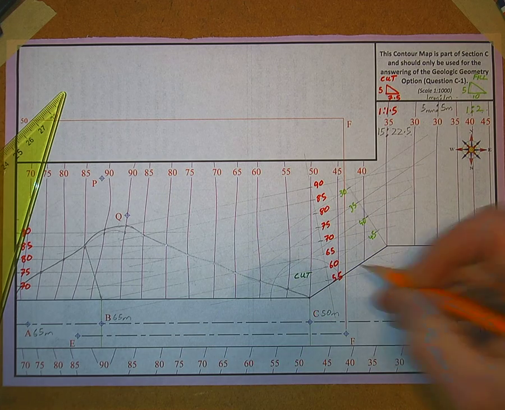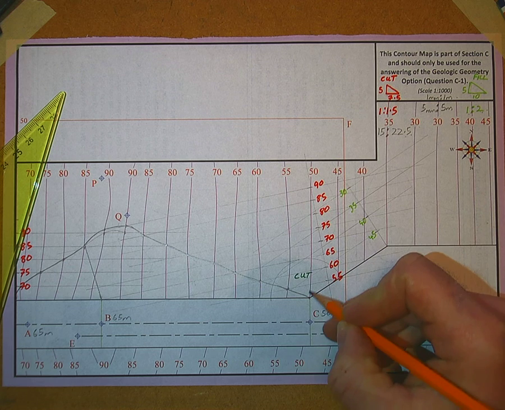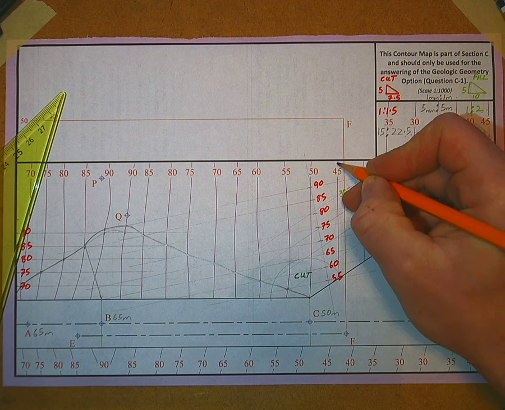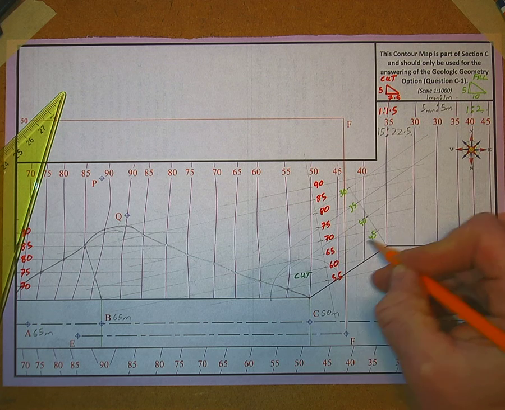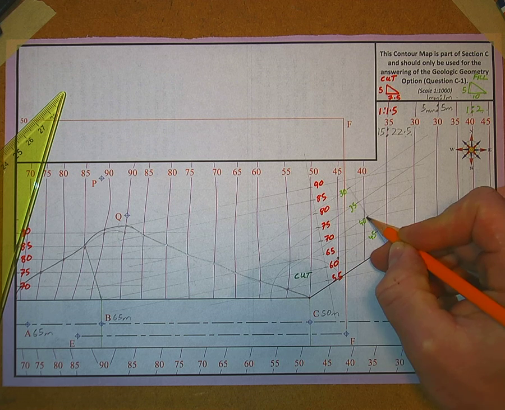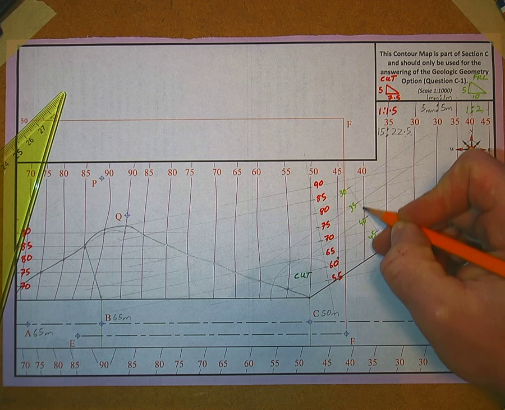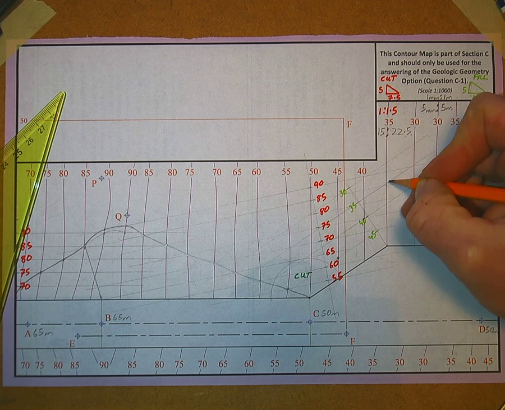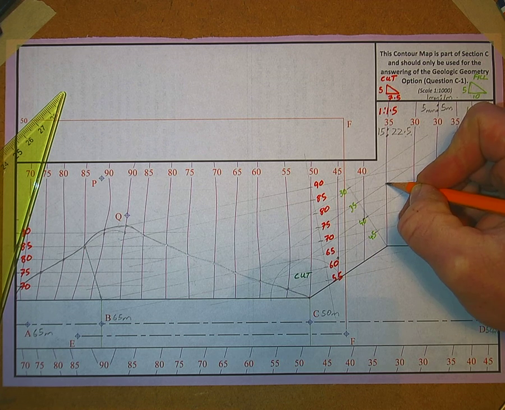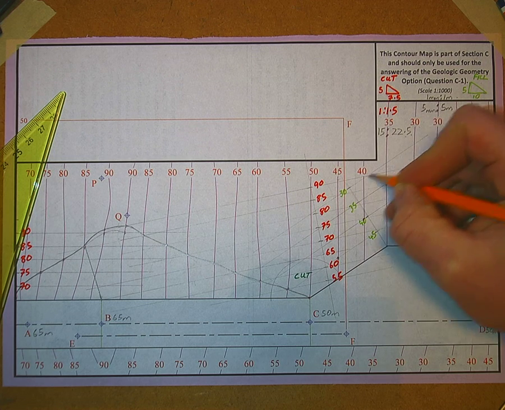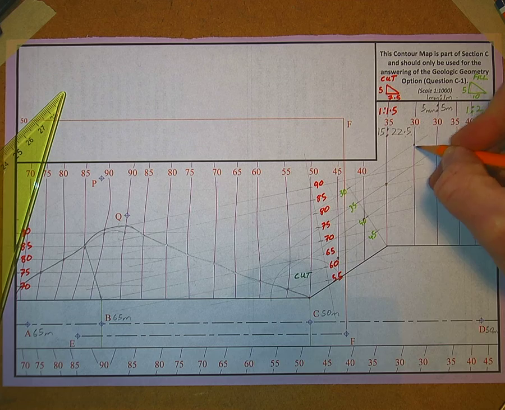So we have our 45 line here, okay? We already have our 50, so we'll be starting here at 50, and then we'll be going out to our 45 contour line here, where it meets our 45 line there. That gives us our point there. Again, same for our 40. Our 40 contour line will meet our 40 there. Our 35 contour line will meet our 35 there. And then our 30 contour line will meet our 30 there.